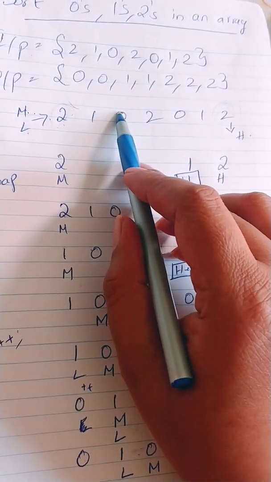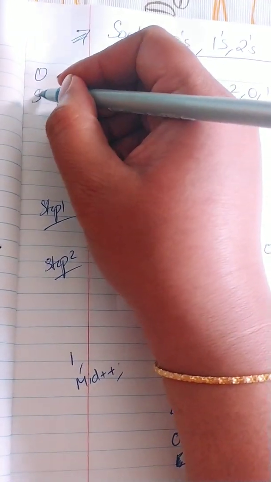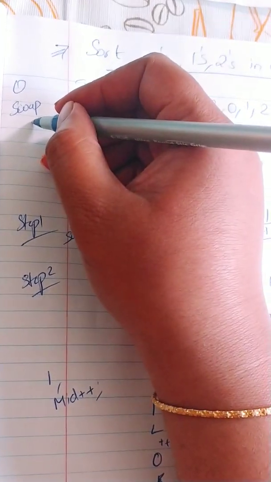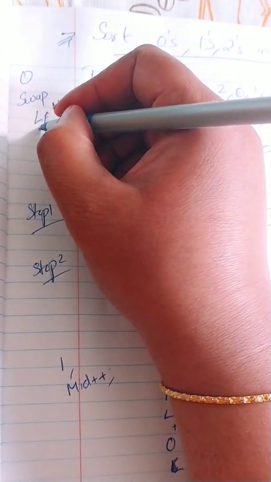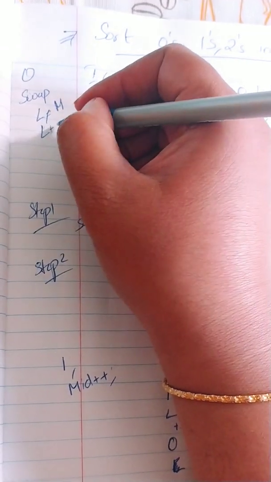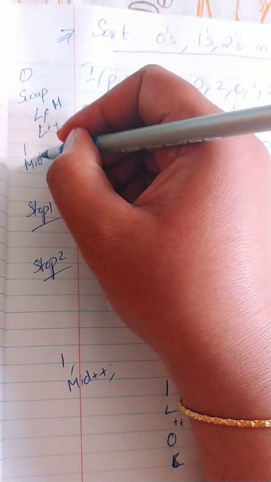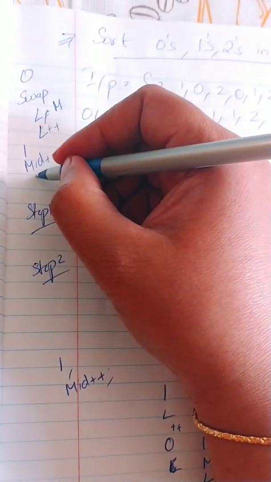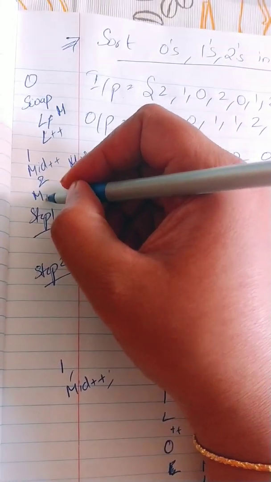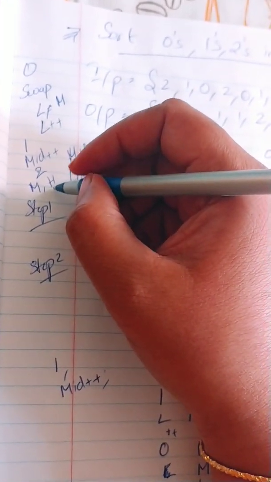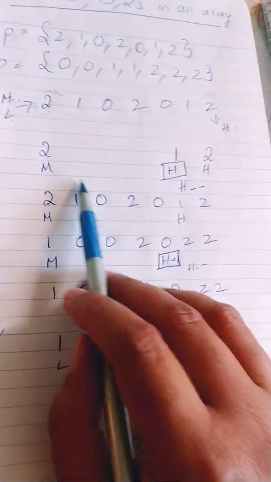If the value is 0, we have to swap between low and mid and increment the low. If it is 1, we just increase the mid place, and if it is 2, we swap between mid and high, and the high is decreased. I will explain to you why we have to do this.